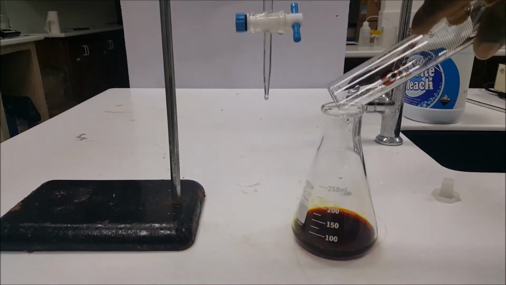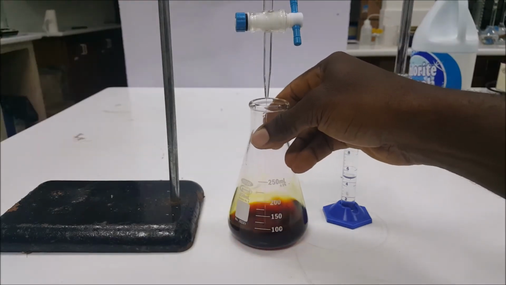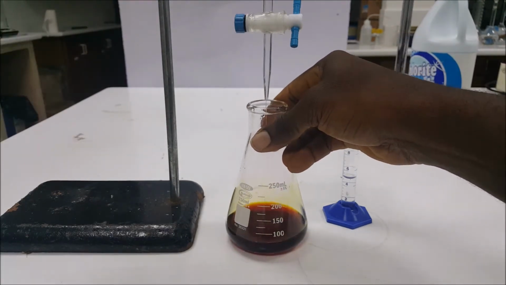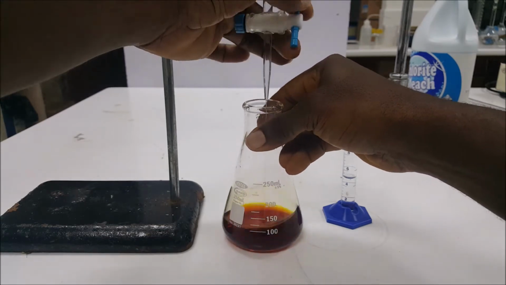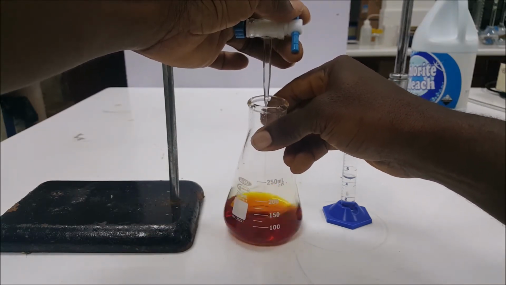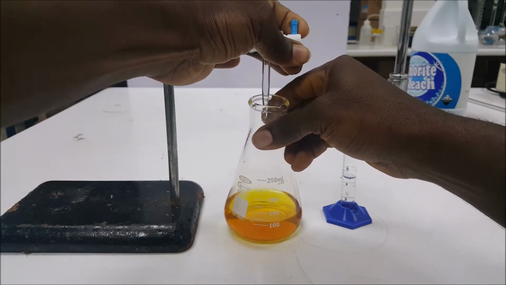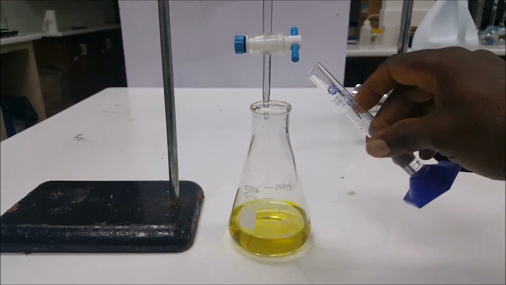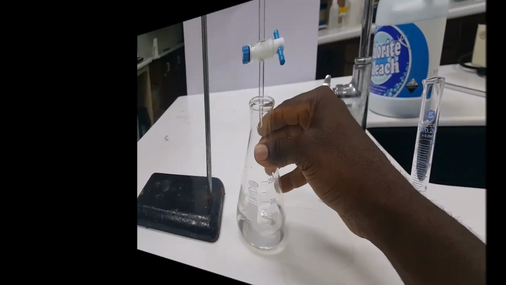We add 2 molar hydrochloric acid to liberate the iodine, and now we titrate with 0.1 molar thiosulfate solution until the solution becomes a very pale yellow. And when it gets to that pale yellow, we add iodine starch solution, which turns it colorless, and then we are finished.